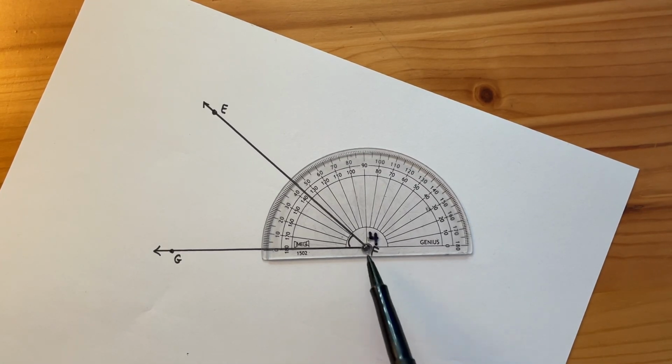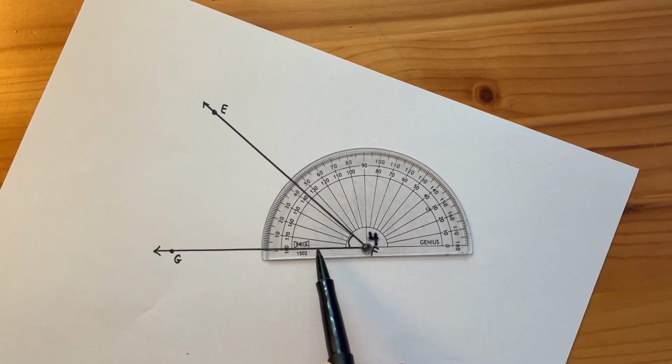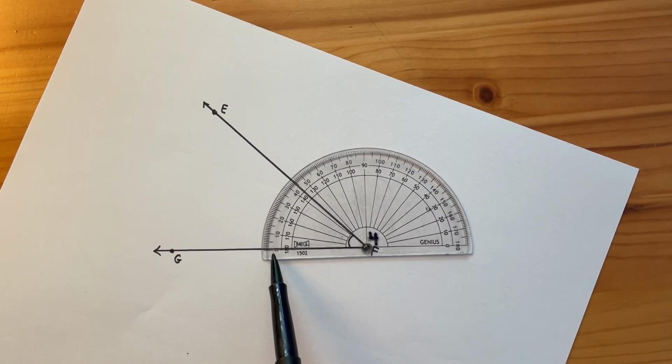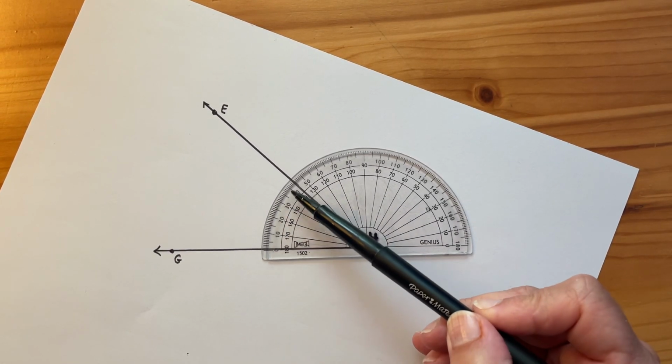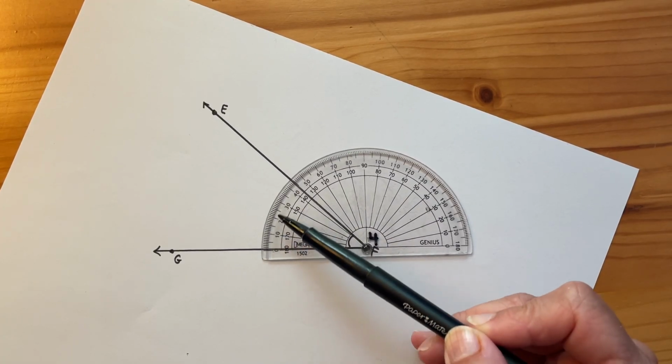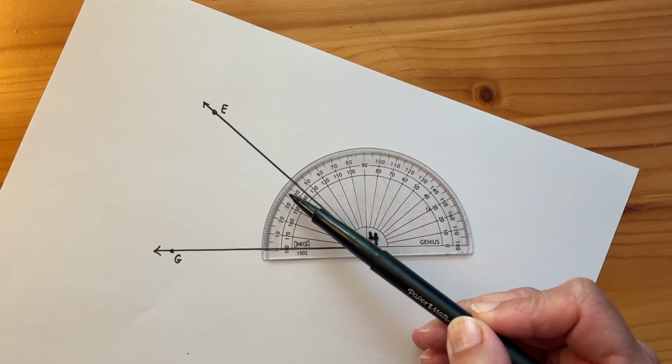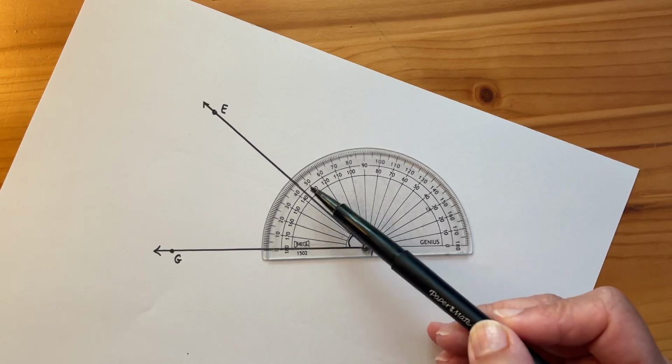All right, now I'm going to look at where this ray here crosses the 0. Does it cross the 0 on the inner scale, or the outer scale? Well, it crosses the 0 on the outer scale. That means that when I'm trying to read the measurement of this angle, I'm going to focus on the outer scale, not the inner scale, so you can forget about this guy for a while.